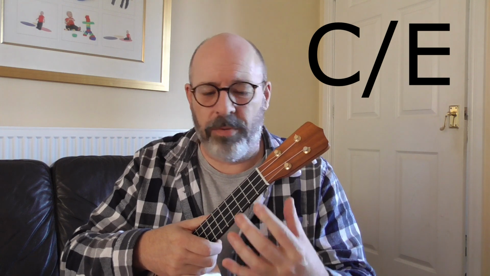In this tip we're going to look at slash chords. Now I've seen a lot of questions online about these recently. A slash chord is where you get a letter name or a chord name and then a slash and then another letter name. And some people think, oh crikey, is that half a bar of one chord and half a bar of another, or is it somehow two chords at the same time? It's neither of those things. This is what it is.